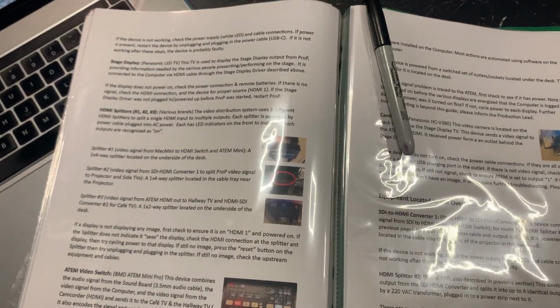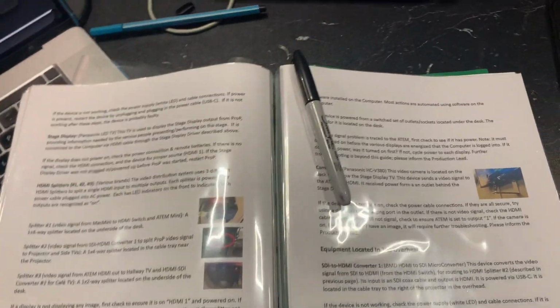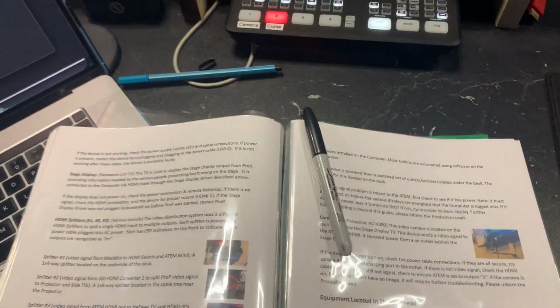So you flip until you find the stage display, which is right there, almost at the end, and then you're just going to follow the steps. And if that doesn't work, send me an email or text me or whatever, because there's a bigger problem that we may not be able to fix on a Sunday.